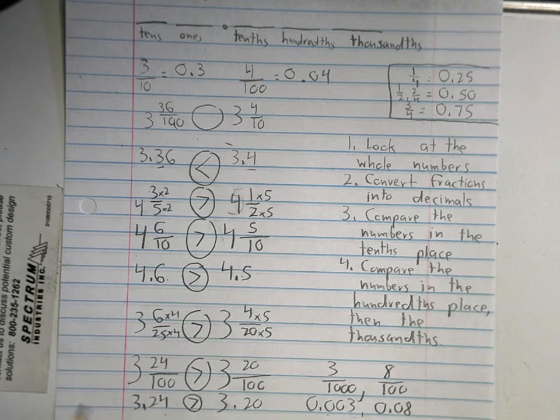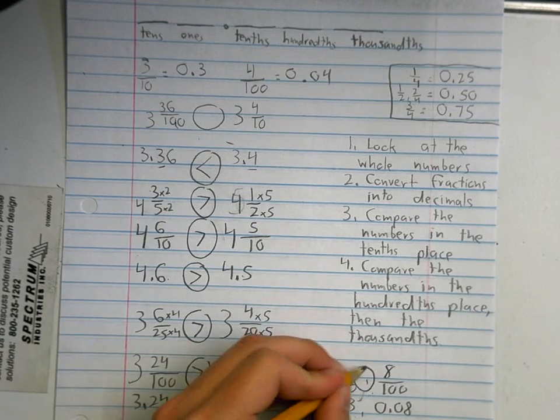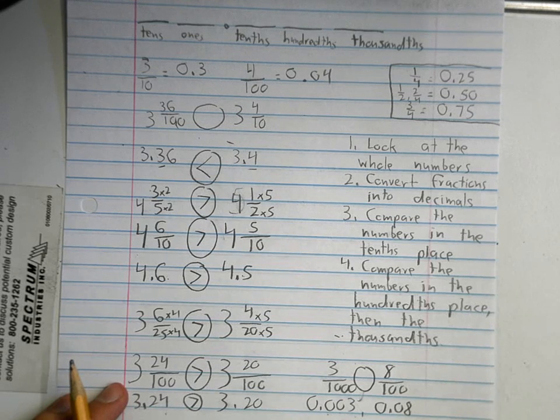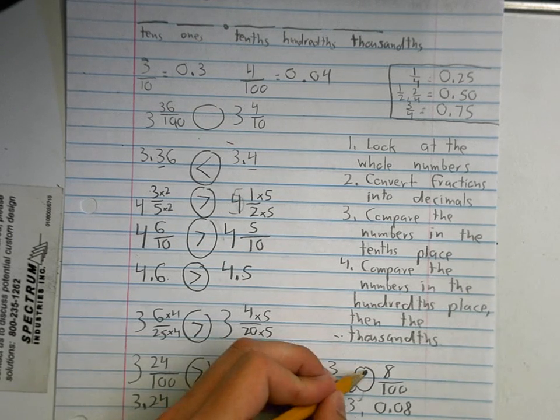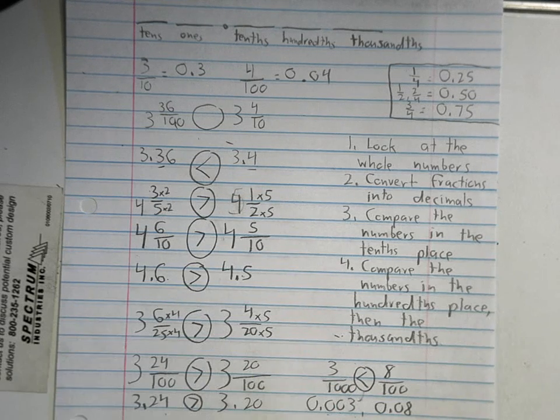Can we figure out which one's greater? If I was going to put my little circle in here to figure out which one was a larger fraction, is 3 thousandths greater than or less than 8 hundredths? Natalie. So 3 thousandths is less than 8 hundredths. Because look, they're both 0 in my tenths place, but this one has something in my hundredths place.